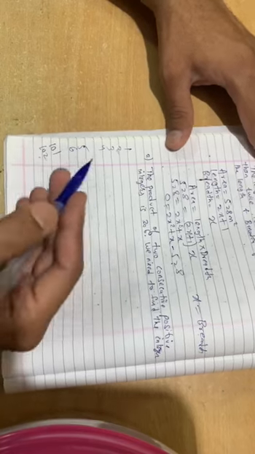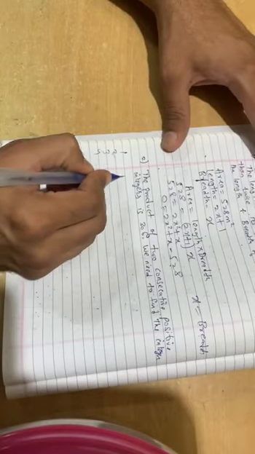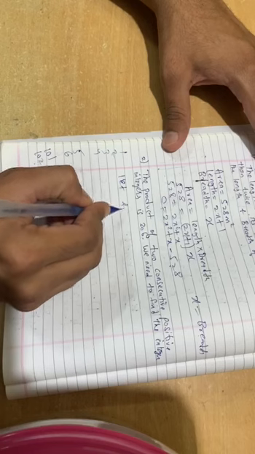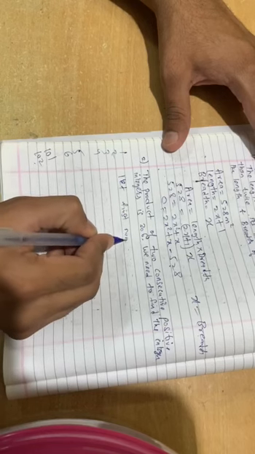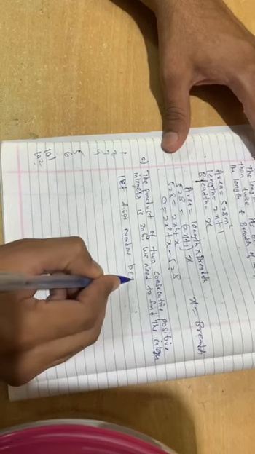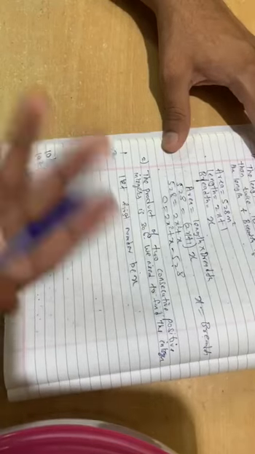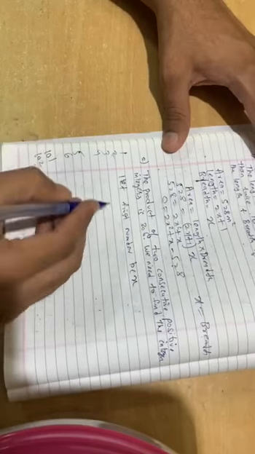Now we don't know what the consecutive number is. So let the first number be x. If the first number is x, after x what will come? Consecutive means one after the other. So it was plus 1.